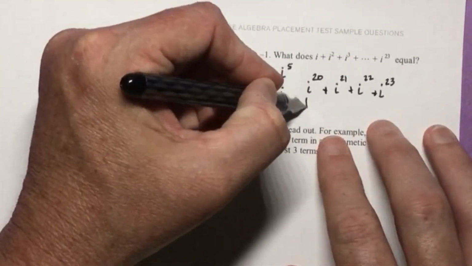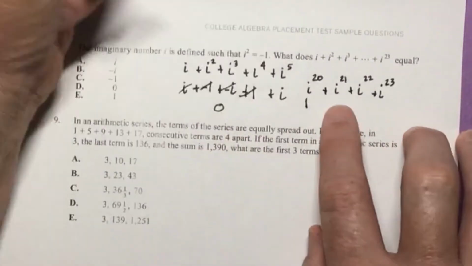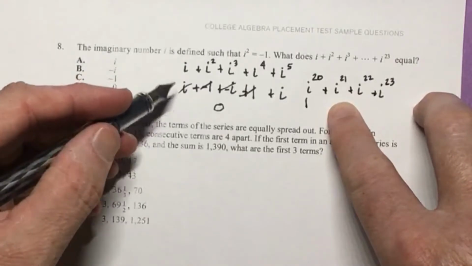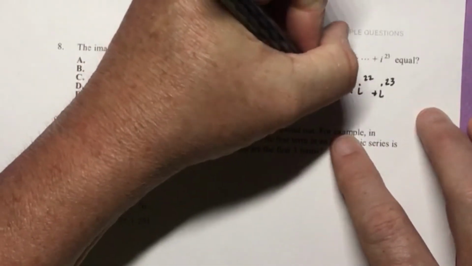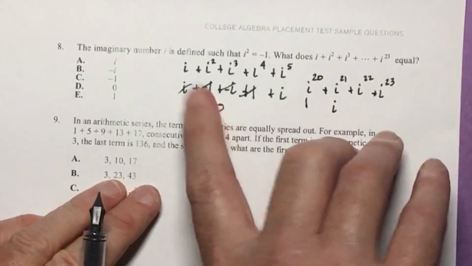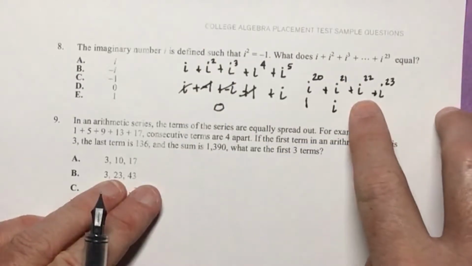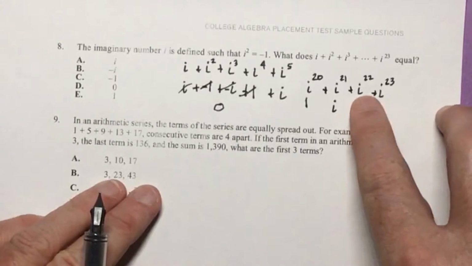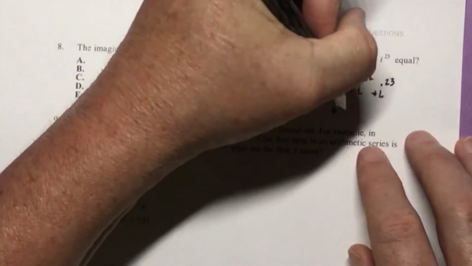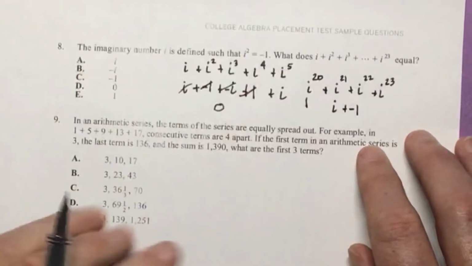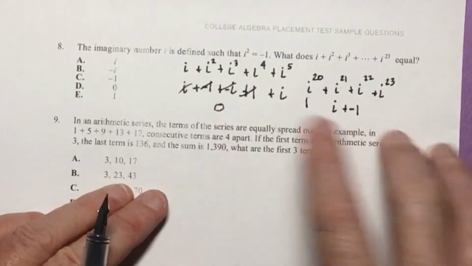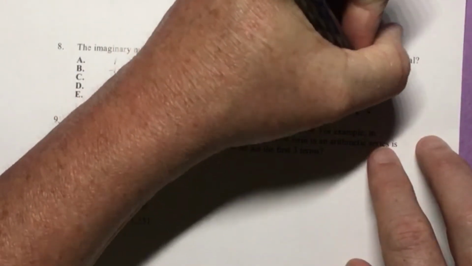So we know that by the time we get to a multiple of 4, the sum up till then is 0. So I'm just interested in the sum of these last 3. Well, i to the 21st is just i, because if I divide 21 by 4, I get a remainder of 1, so that's the same as i to the 1, or i. Similarly, if I divide 22 by 4, that's the same value as i squared, so that's going to be minus 1, and then i to the 23rd is the same as i cubed, which is minus i.